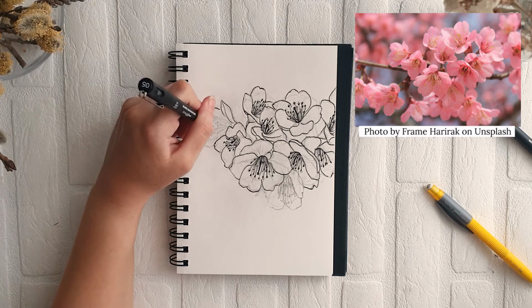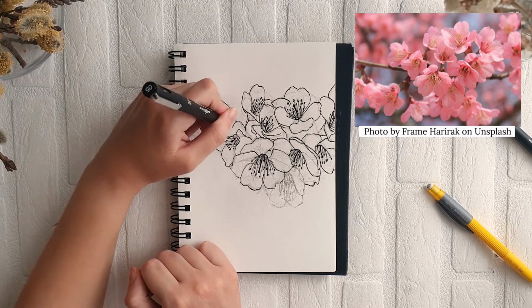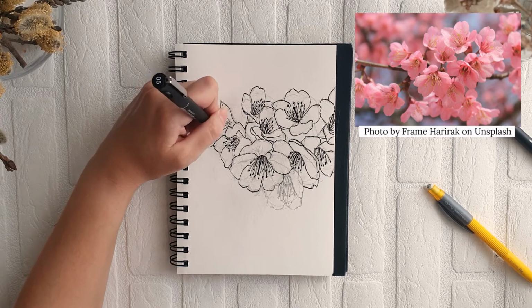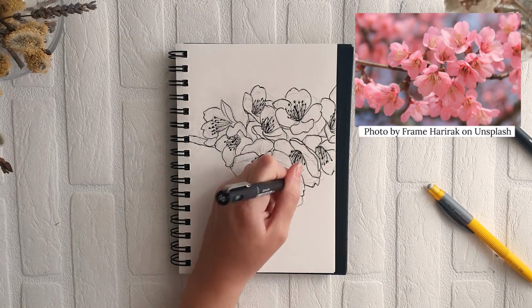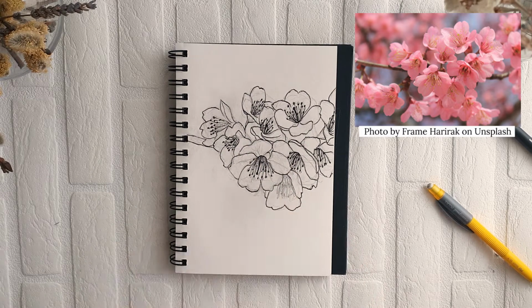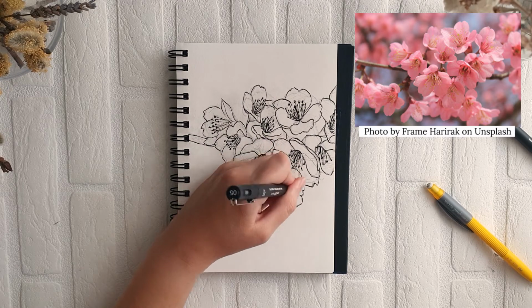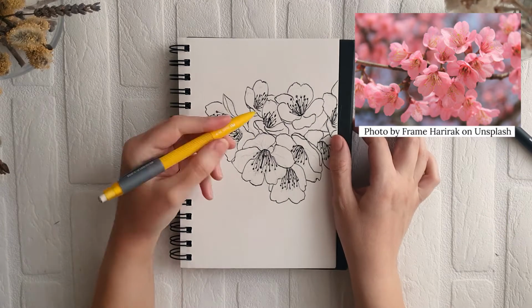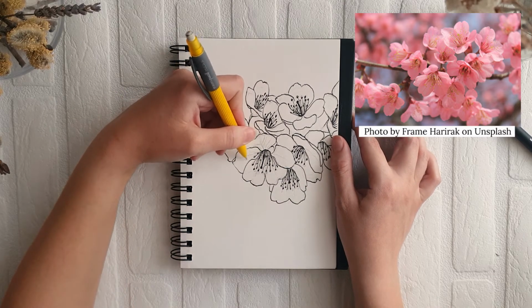Once you have everything outlined, you can start creating some shading on the petals. I prefer to do that because it will add a bit more dimension, but if you want to leave this as more of a minimal type of drawing, you can stop now and you will have a finished piece already. And if you want to add a couple of more details like me, I'm going to use a technical pencil to add some shading and some more dimension to these flowers.